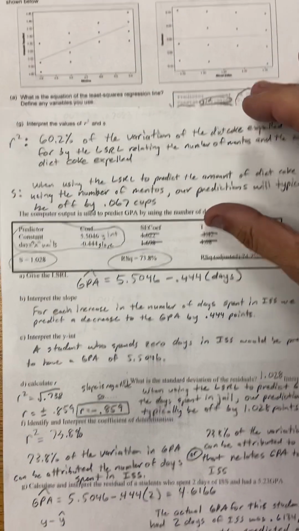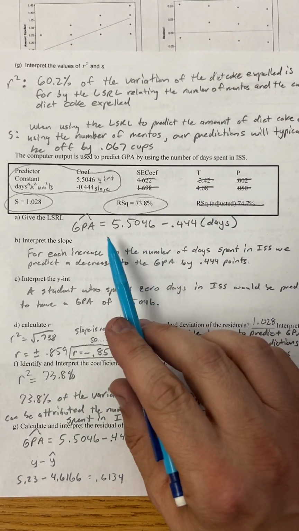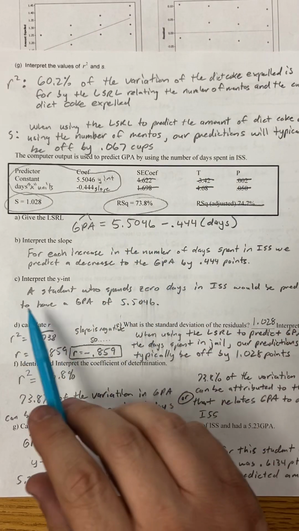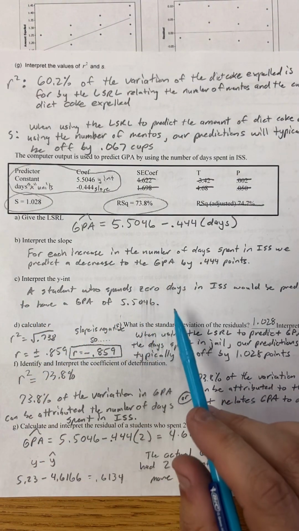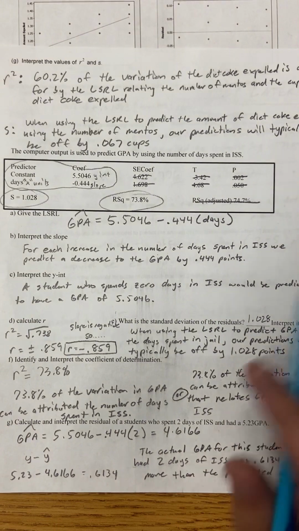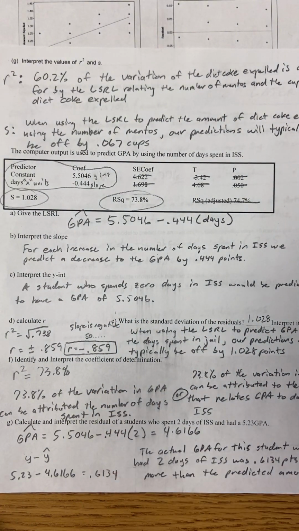Very important detail. Interpret the y-intercept. The y-intercept is 5.5, etc. If a student spends 0 days in ISS, they would be predicted to have a GPA of 5.5046.